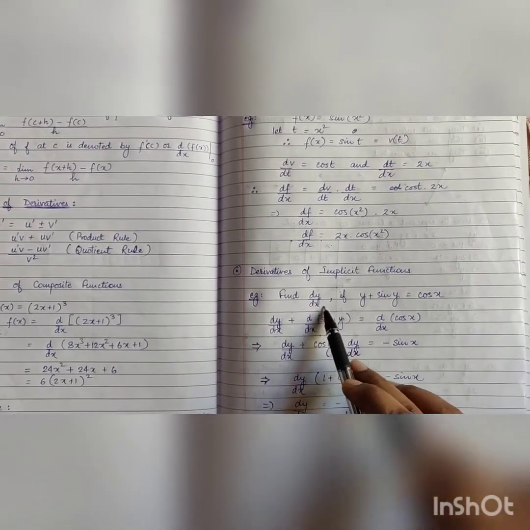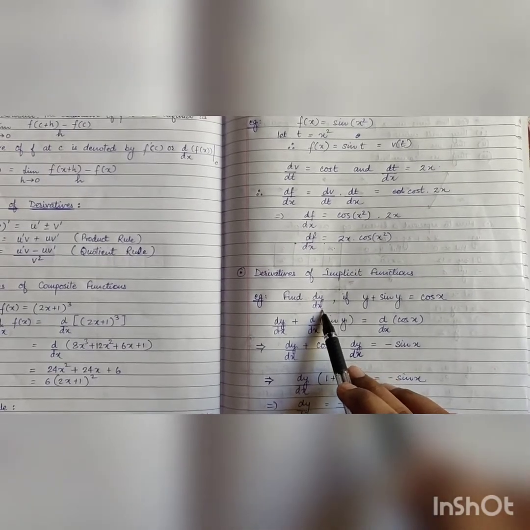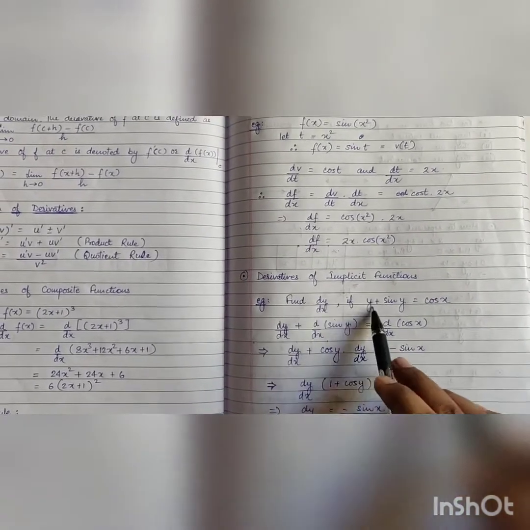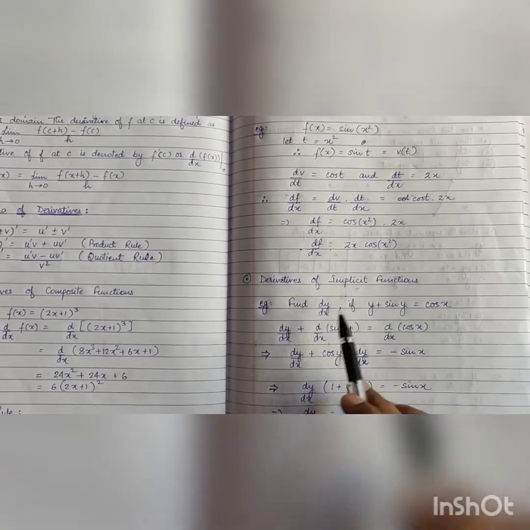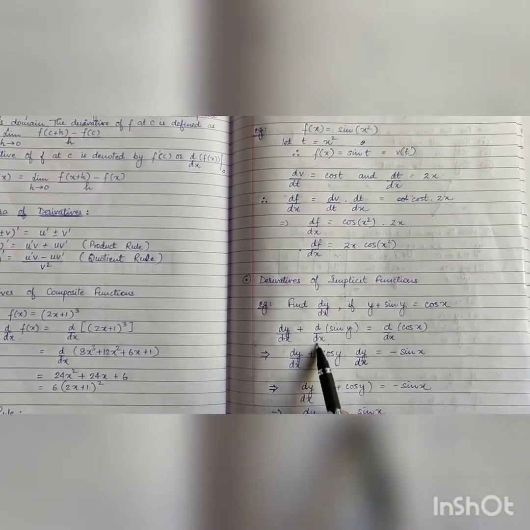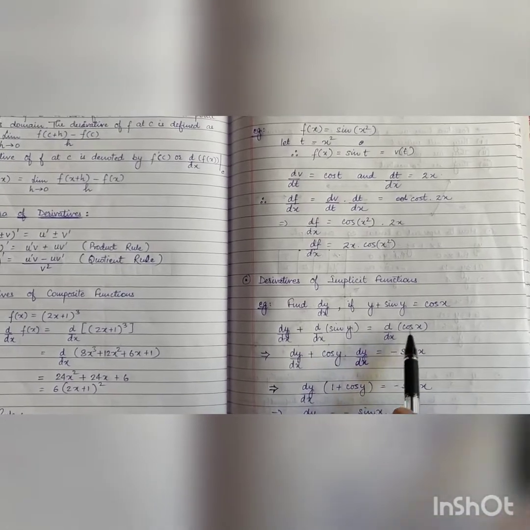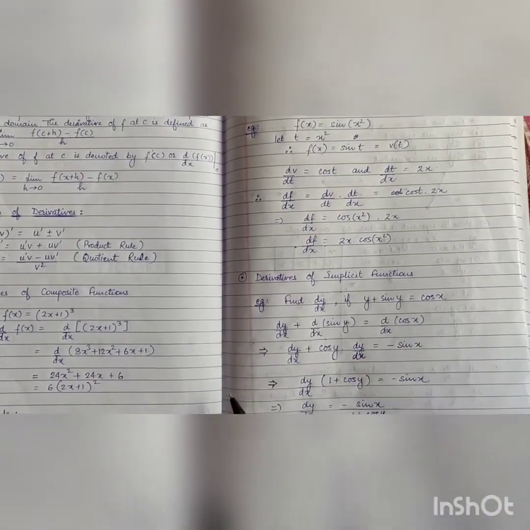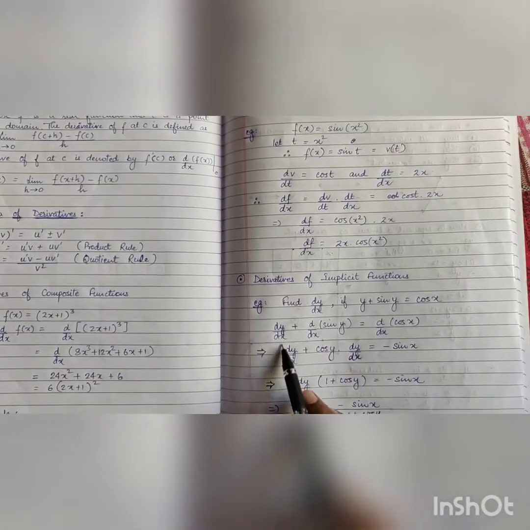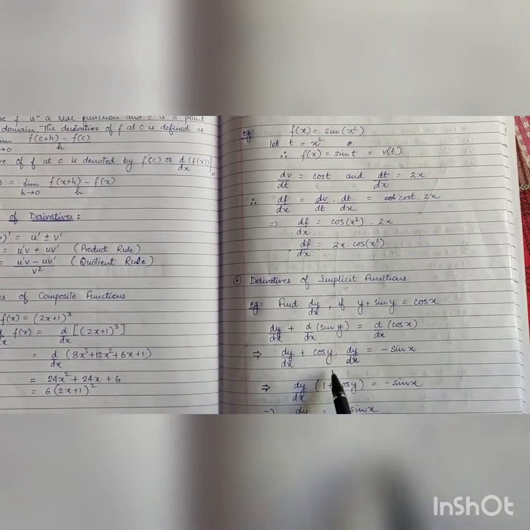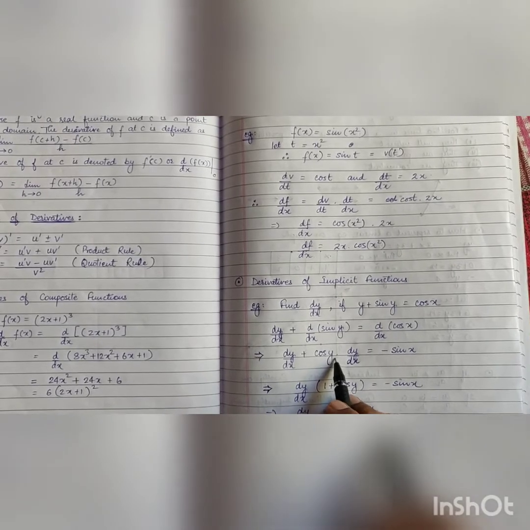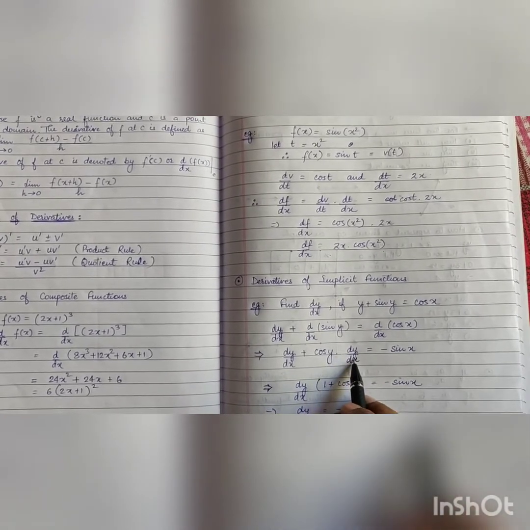Because we have to find the differentiation of y with respect to x. So this will become dy by dx, plus d by dx of sin y, equals d by dx of cos x. Differentiation of sin y will give me cos y, then into dy by dx.